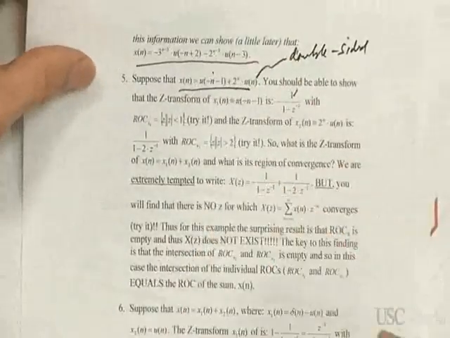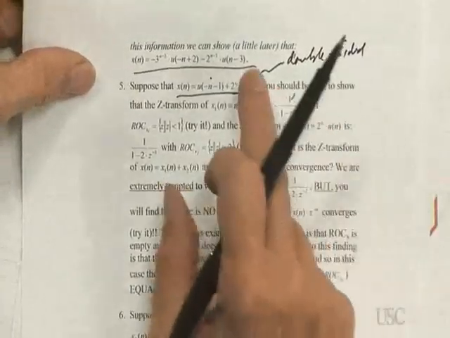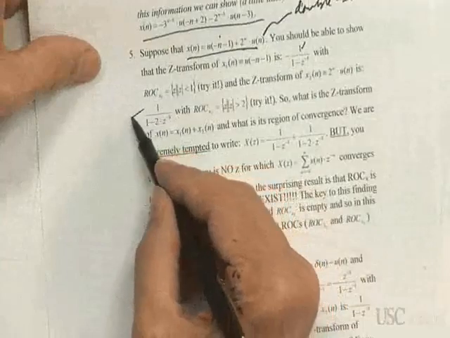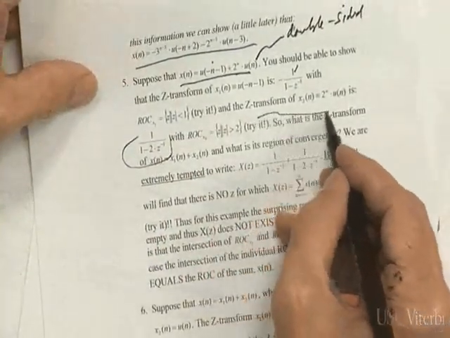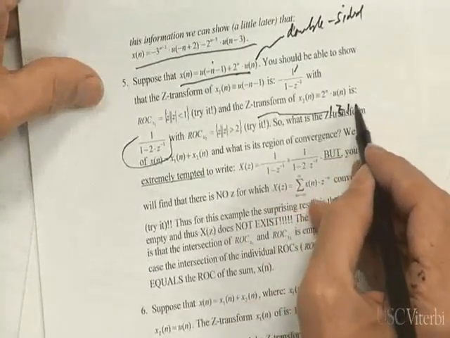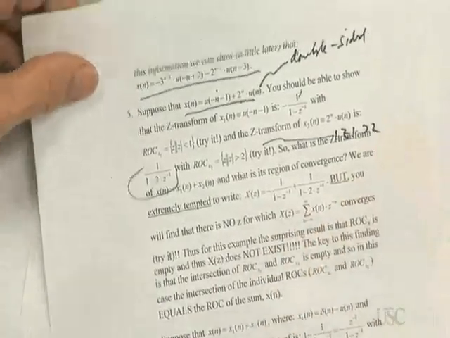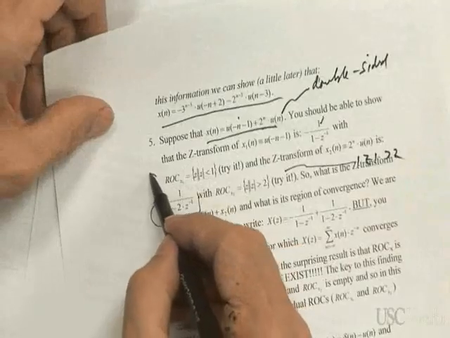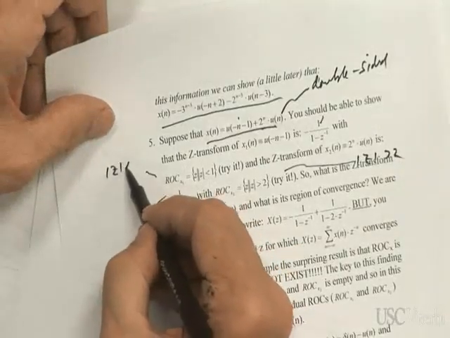What about this sequence, 2 to the n times u of n? Its ROC is the set of all z greater than 2. So now you have the set of all z less than 1, and the set of all z greater than 2.